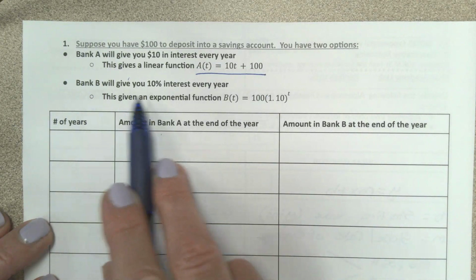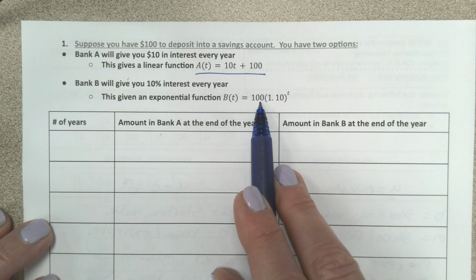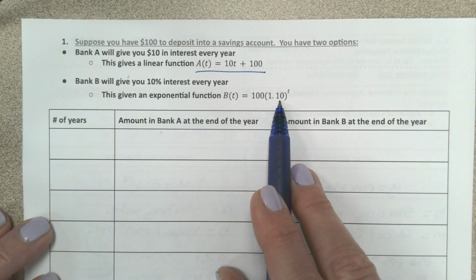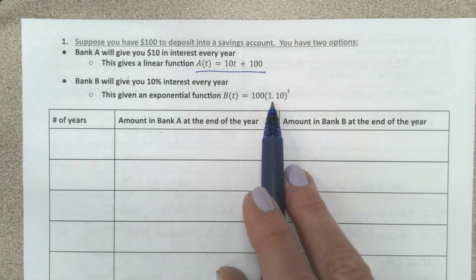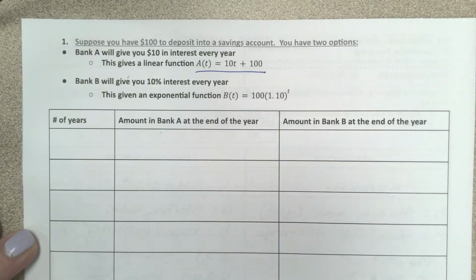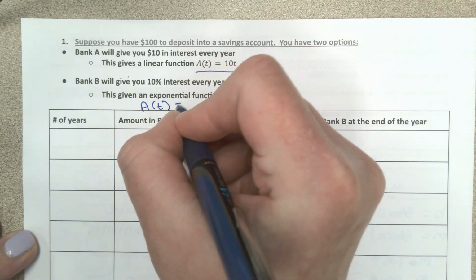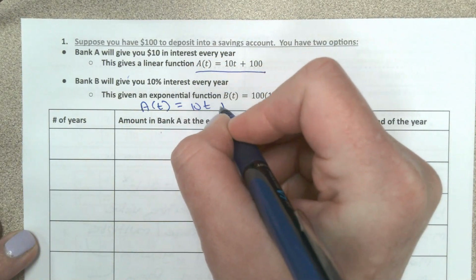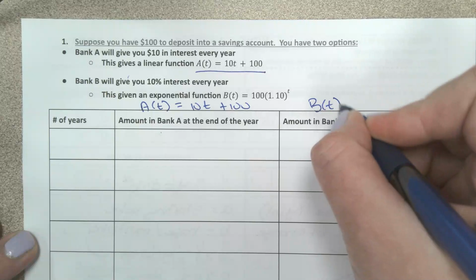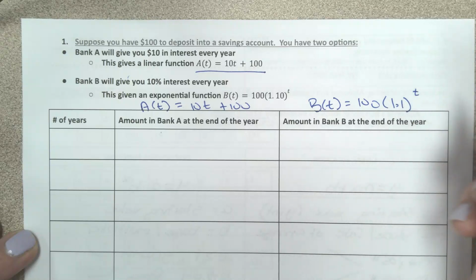Bank B gives me 10% each year. So this 100, that's where it shows up because that's my starting amount, and it is going up by 10% each year, and so you have to use 1.10. So Bank A, your A of T equals 10T plus 100, and over here, B of T equals 100 times 1.1 to the T.